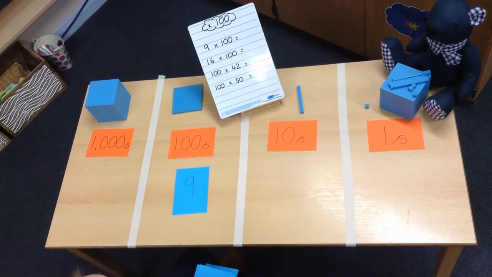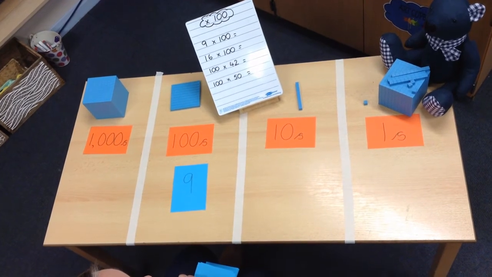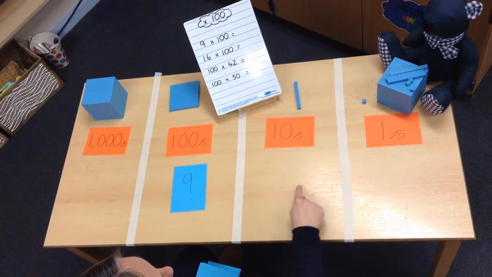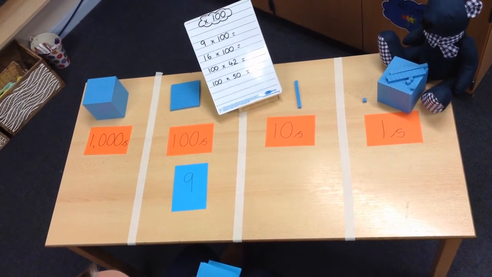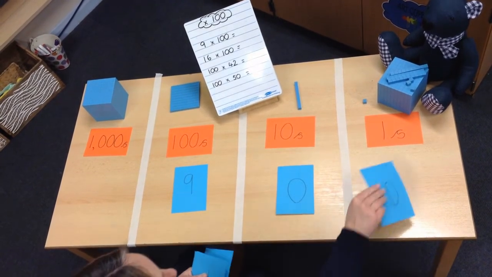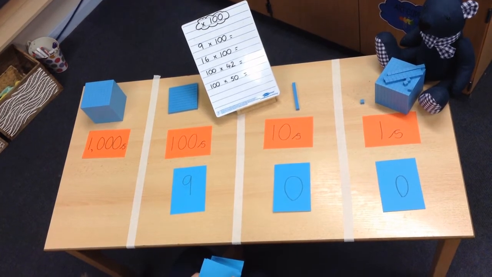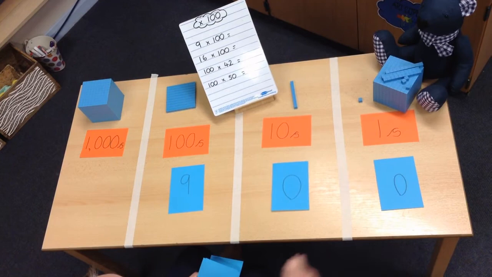I've made it 100 times greater. Think carefully about what we learned when we multiplied by 10 when we had spaces here. What do you think I need to do? That's right, I need to replace the spaces now with zeros. So 9 100 times is 900.